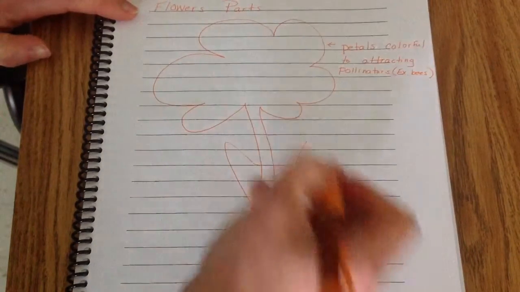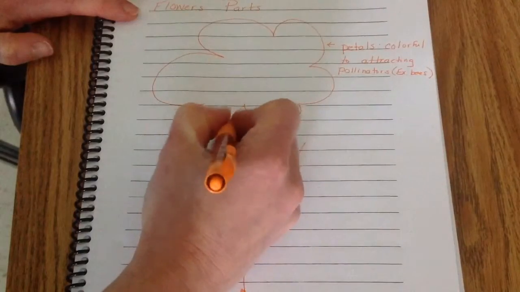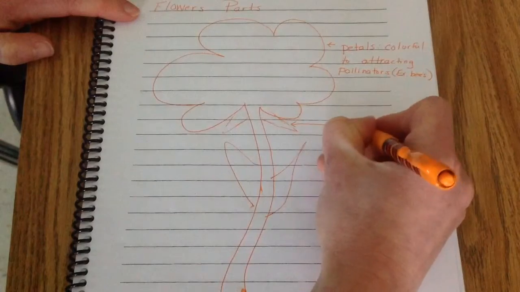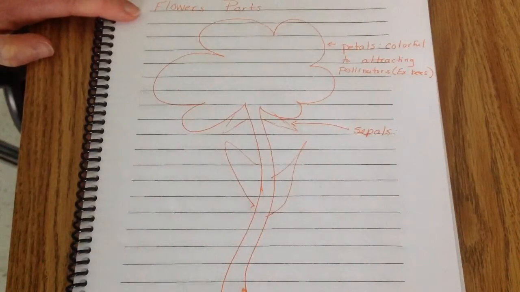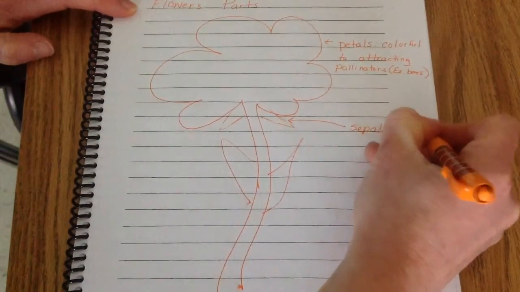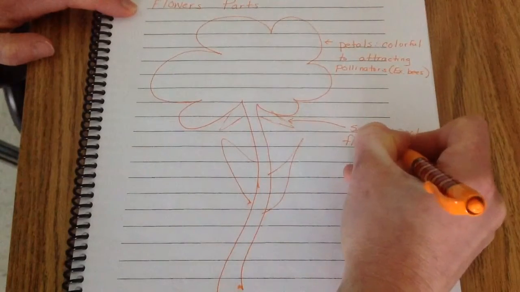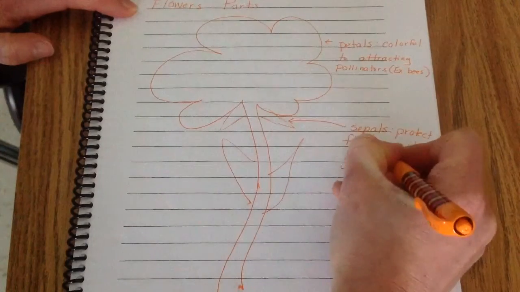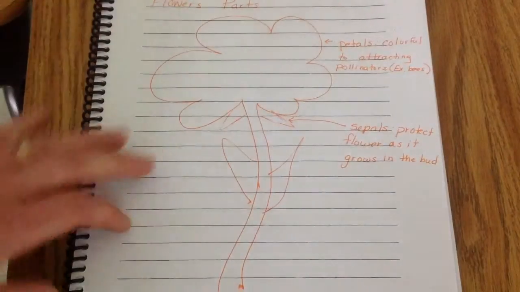Now underneath the petal are kind of these other pieces. These are actually called the sepals. And these sepals are just protectors. They actually protect the flower as it grows. So they're protecting the flower.